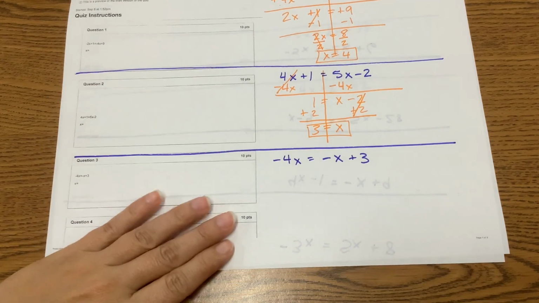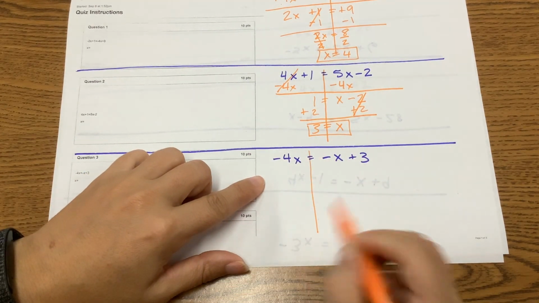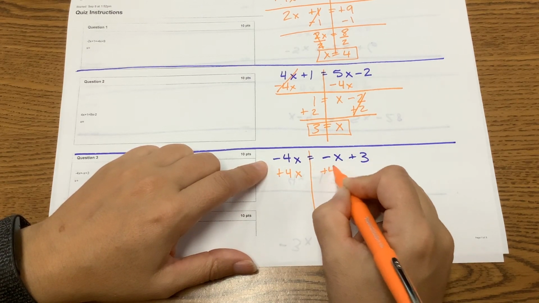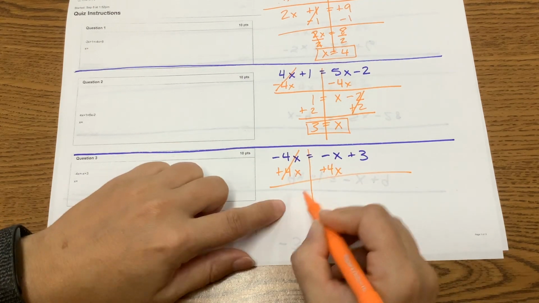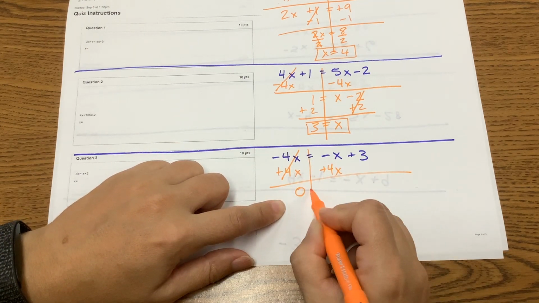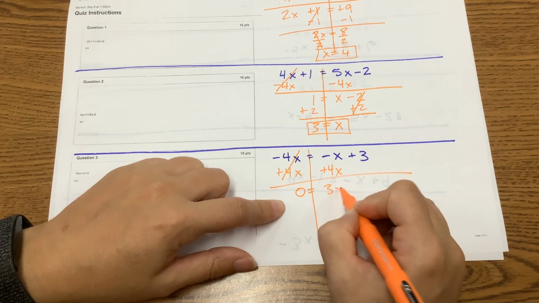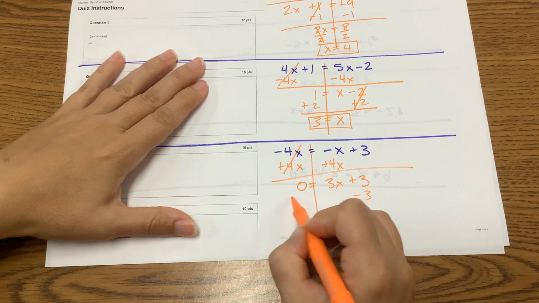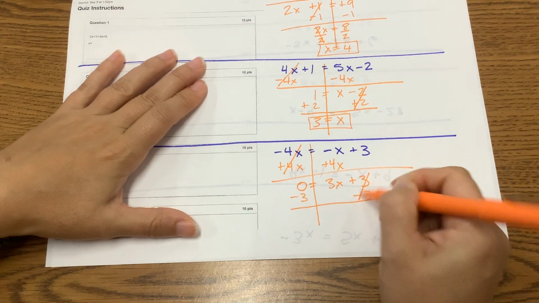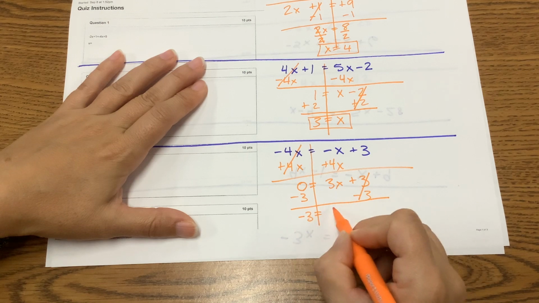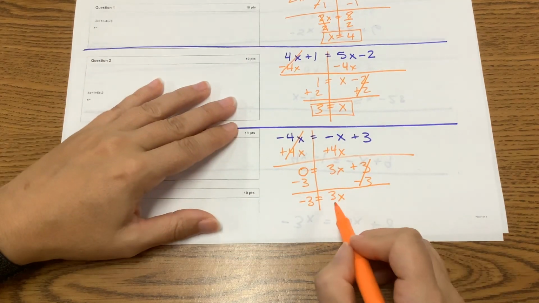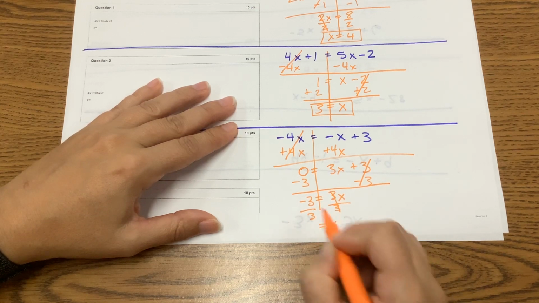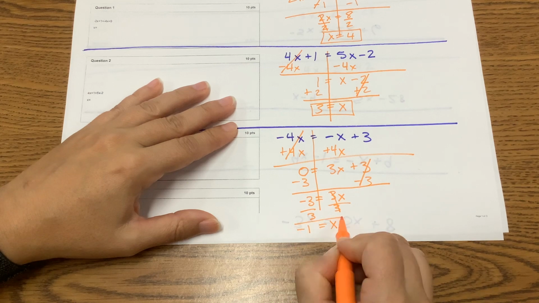Okay, the next problem, number 3. Draw your line. Your smallest variable term is over here. This is going to look a little uncomfortable at first because this is gone. What do we put? What means nothing? 0. Negative 1 plus 4 is 3x. Bring down the positive 3. Subtract 3 from both sides. These cancel. 0 minus 3 is just negative 3 equals 3x. Divide by 3 on both sides. That's 1x, so x. Negative 3 divided by 3 is negative 1.